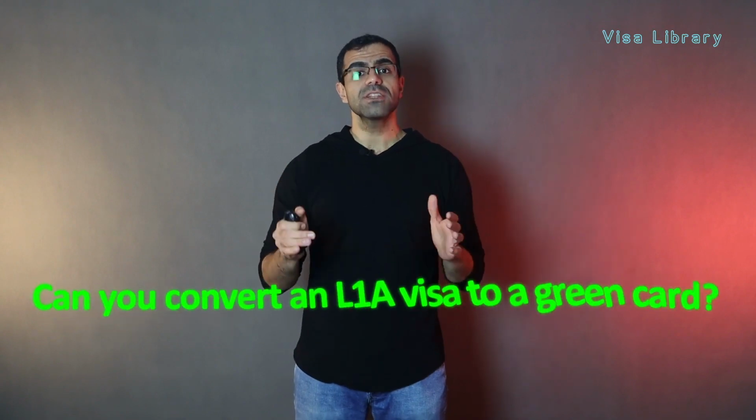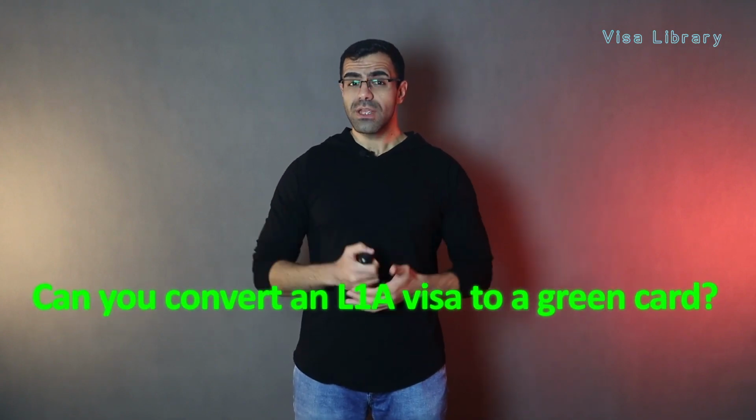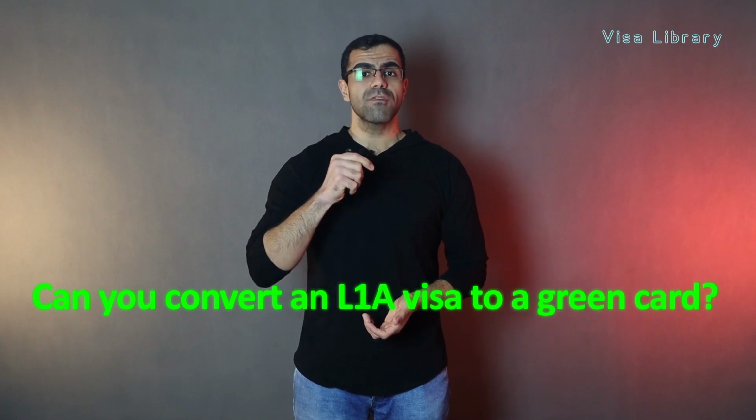An L1A visa holder can extend this visa twice and work in the US for up to 7 years, while an L1B visa holder can extend and work for up to 5 years. Once this period is over, you can change the status of your visa to obtain permanent residency. Next question: can you convert an L1A visa to a green card? The process of converting an L1A visa to a green card is possible and is easy.